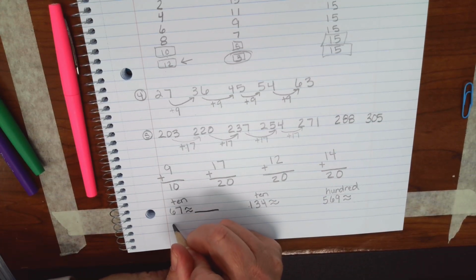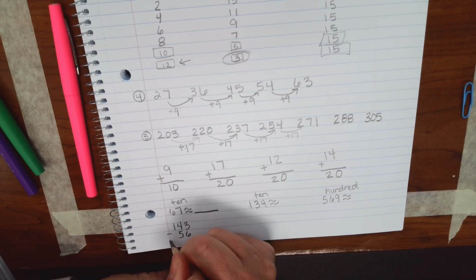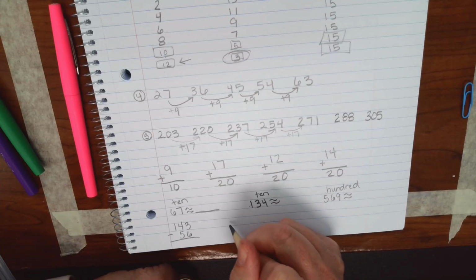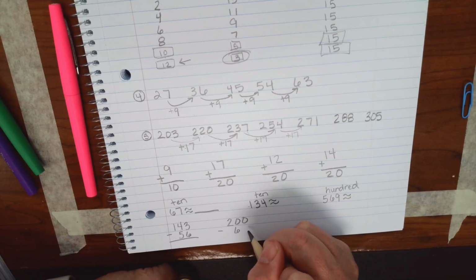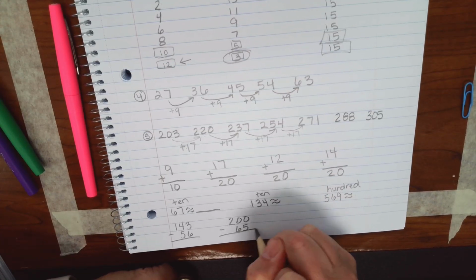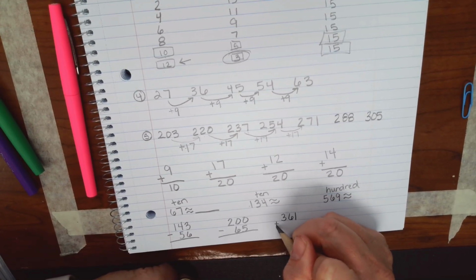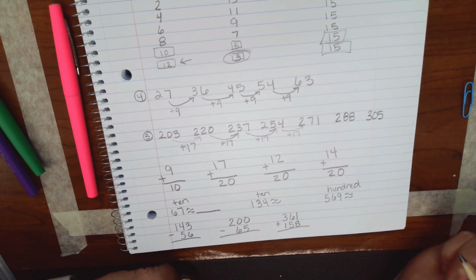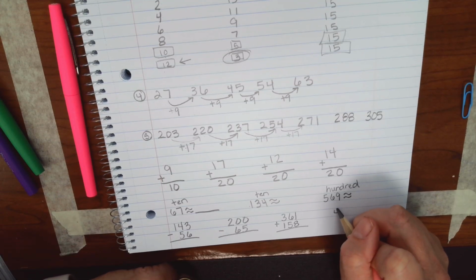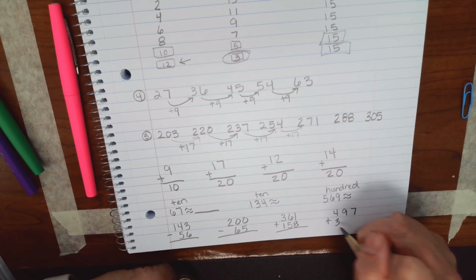If I have 143 and I take away 56, what do I get? If I have 200 and I take away 65, what do I get? If I have 361 and I add 158, what is my sum? If I have 497 and I add 342, what is my sum?